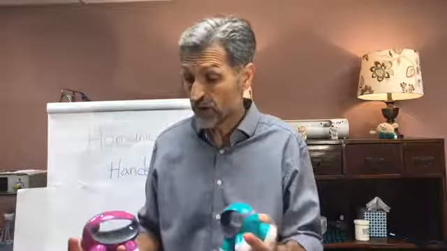And so these are really good receptor areas, right? Our hands have a lot of nerve endings, and the vibration feels good.